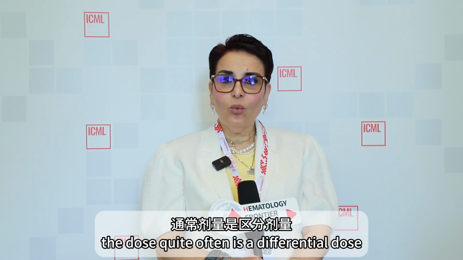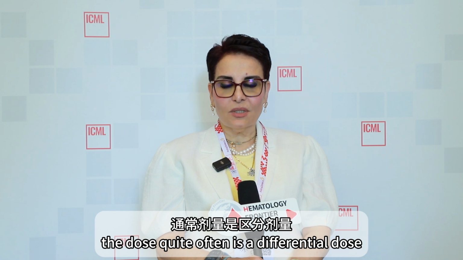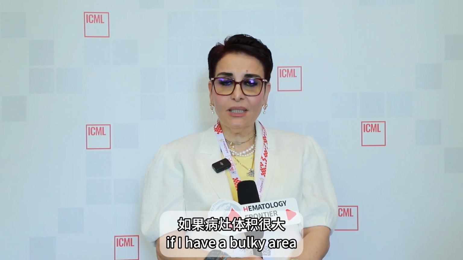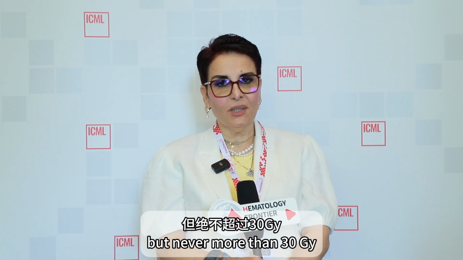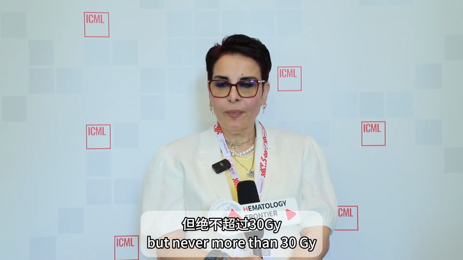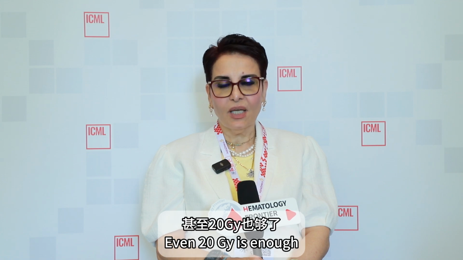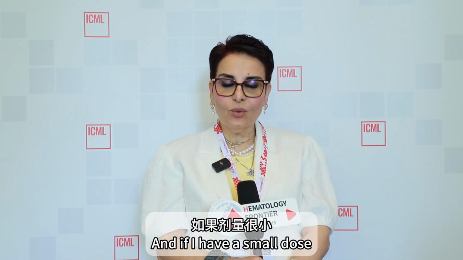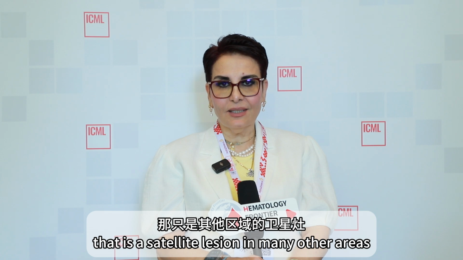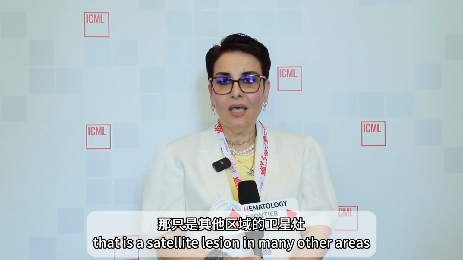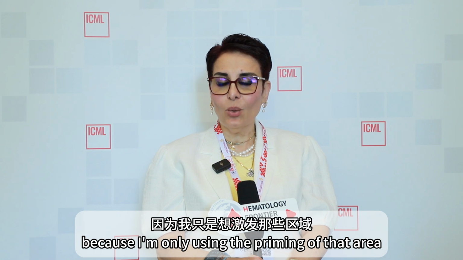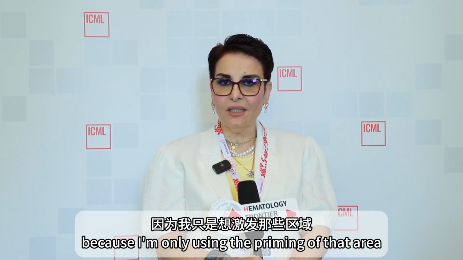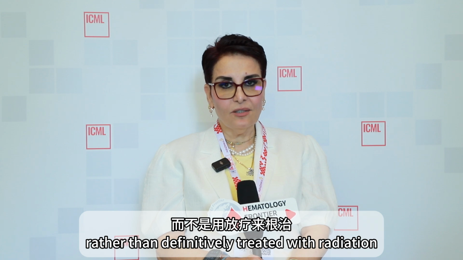Now, the dose quite often is a differential dose. For example, if I have a bulky area, then I would go with a relatively high dose, but never more than 30 gray. Even 20 gray is enough. And if I have a small satellite lesion in many other areas, then I would go with an ultra low dose to that area, because I'm only using the priming of that area rather than treating it definitively with radiation.